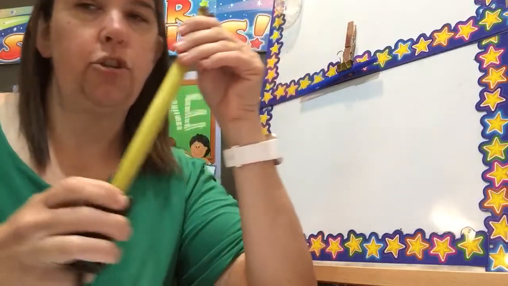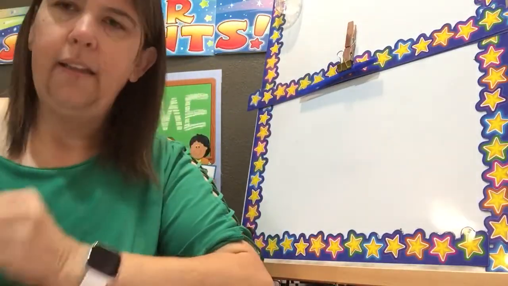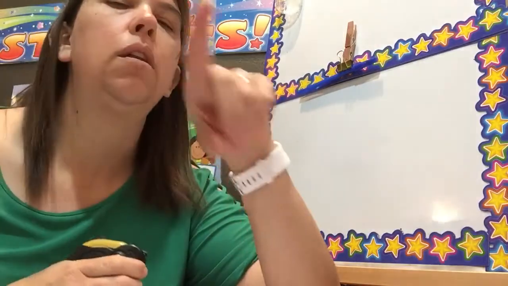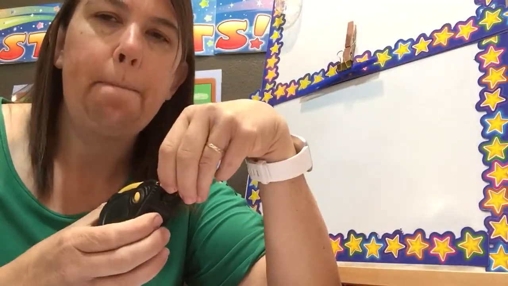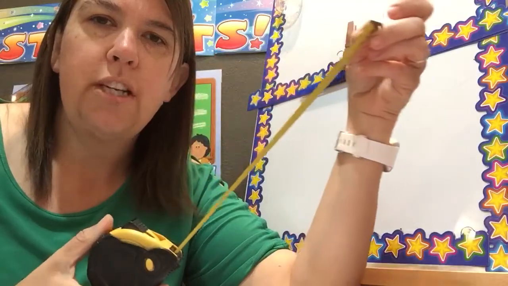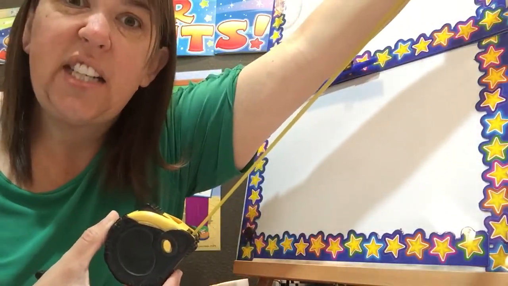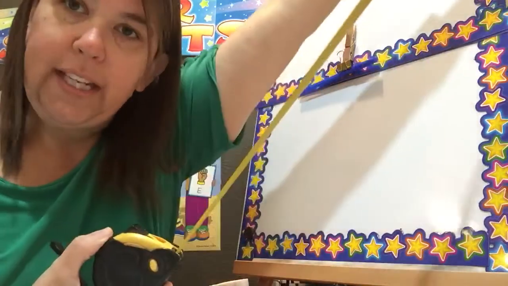I love tape measures, and not because of what you think. He's kind of... There we go. I love tape measures because they're fun to play with. Don't do this at home because trust me, the dads get so mad. They get so mad. But a tape measure is really cool because it sucks itself back in. It comes right back. You can pull it, let go, and it comes right back.